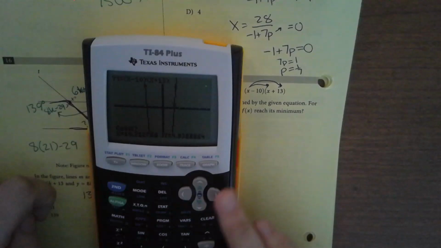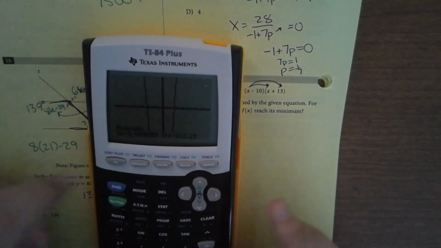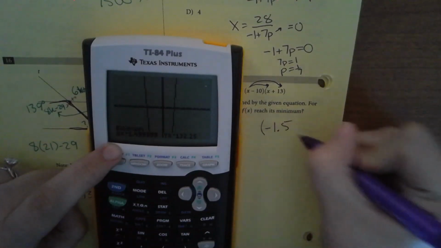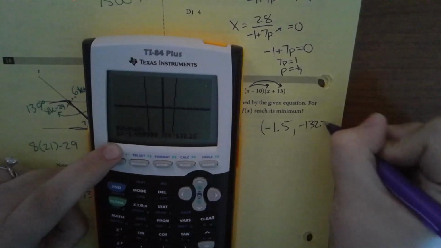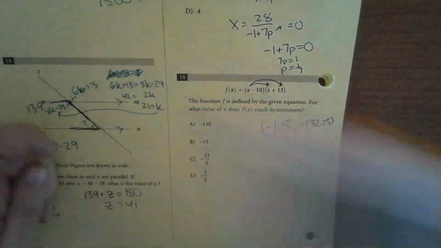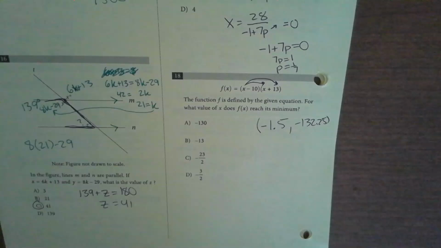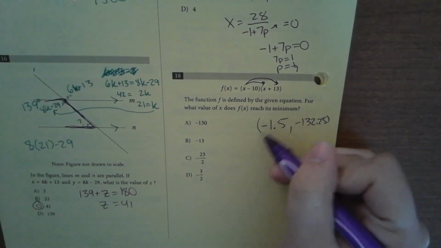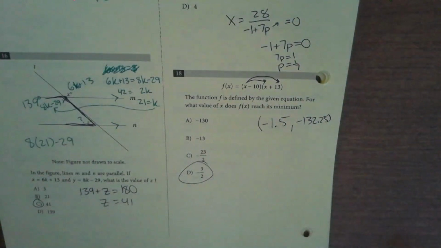There we go. Press enter, press enter. My minimum is at negative 1.5. None of these are decimals, so number sense, or I can use my calculator. Negative 1.5 is negative 3/2.